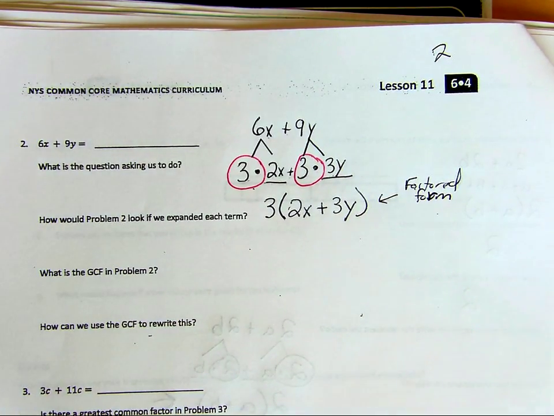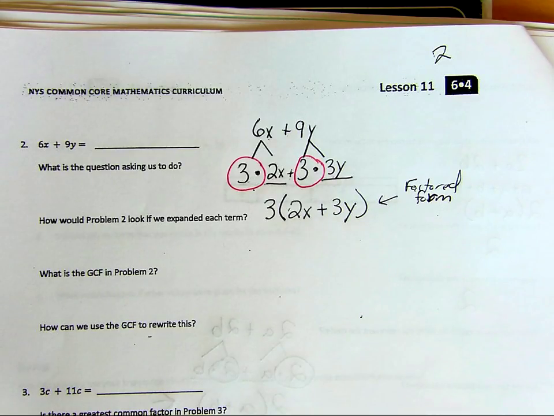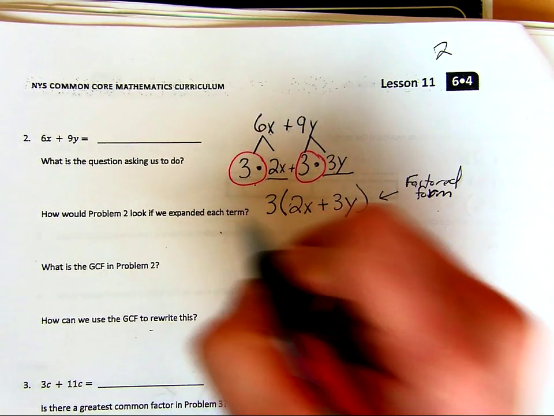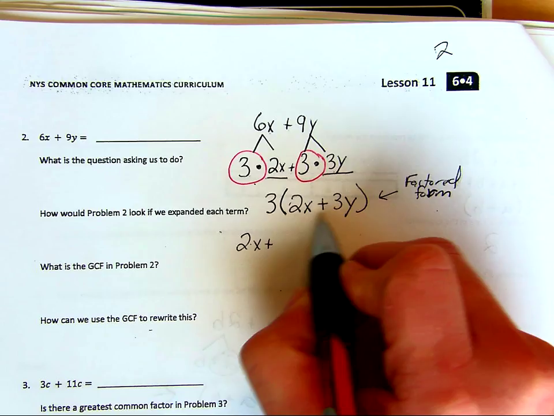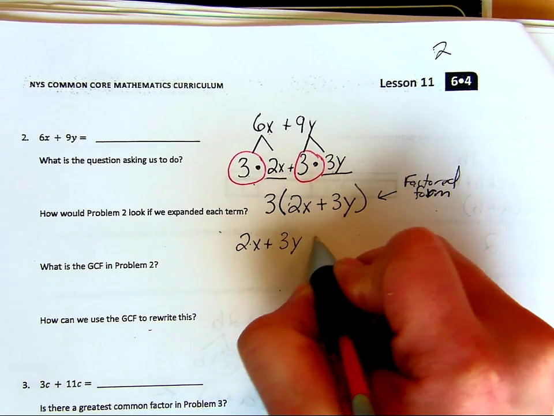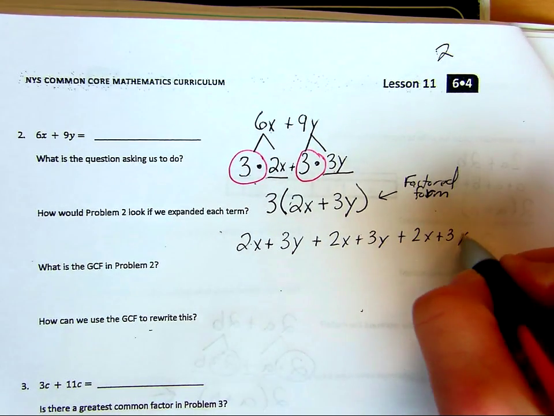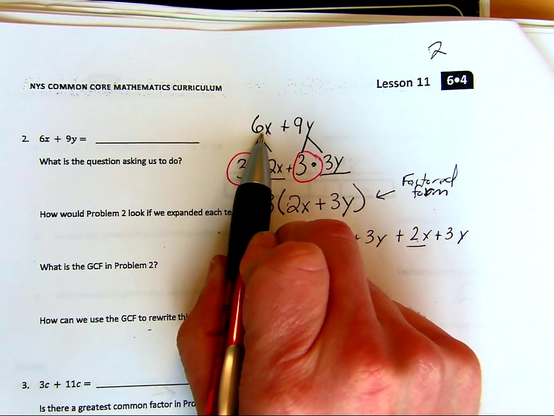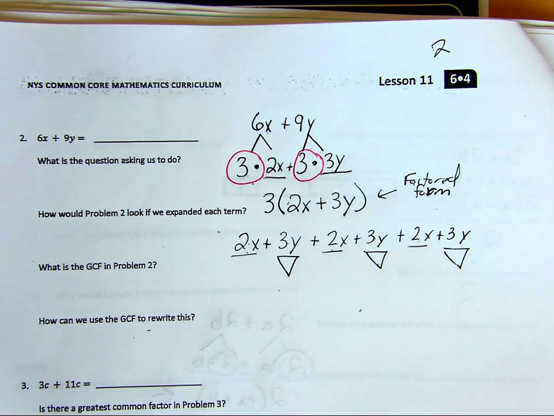For the sake of you guys getting a better solid foundation, 3 sets of 2x plus 3y, what would that look like? Go ahead, Titus. So 2x plus 2x. Okay, could I write it out like this? 2x plus 3y plus 2x plus 3y plus 2x plus 3y. So he had said I got 1, 2, 3 sets of it. 2x plus 2x plus 2x makes the 6x. 3y plus 3y plus 3y makes the 9y. So they are all equal to each other.